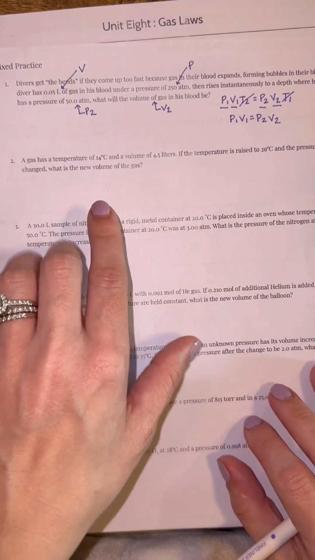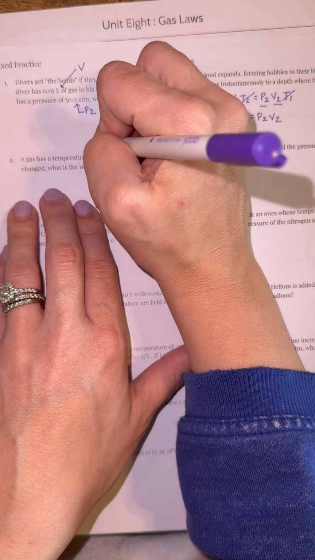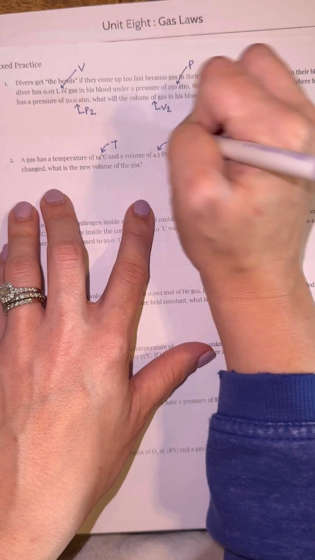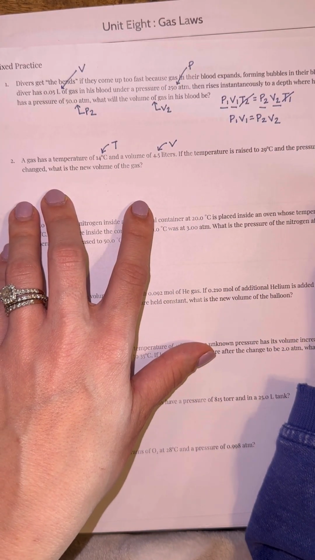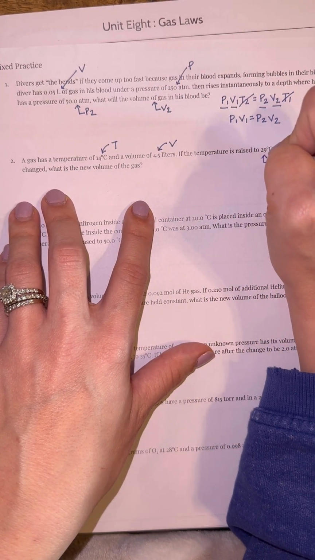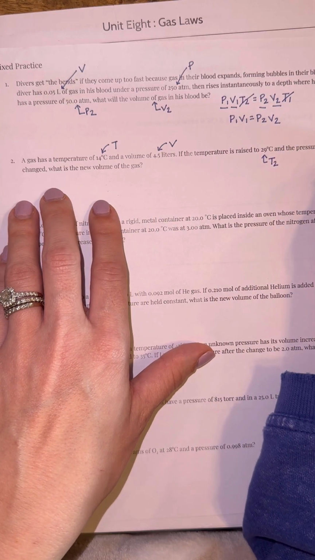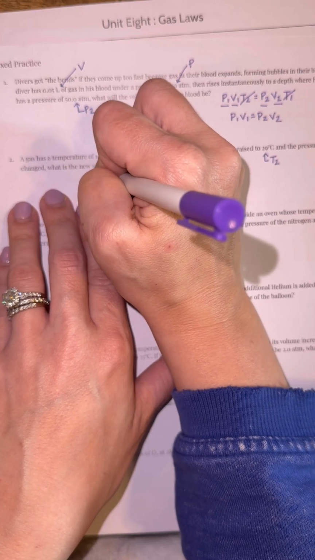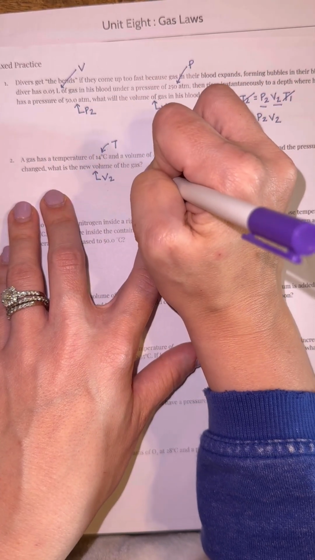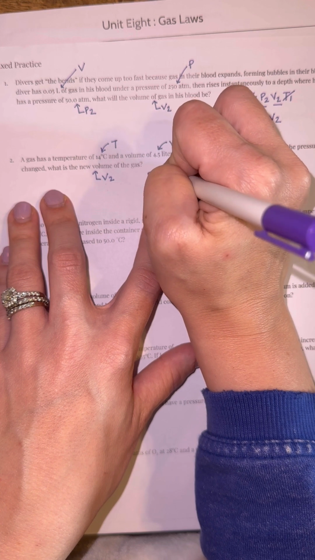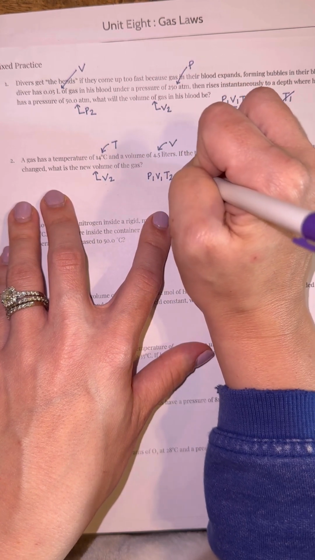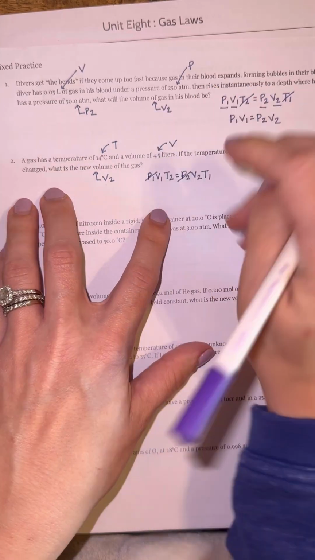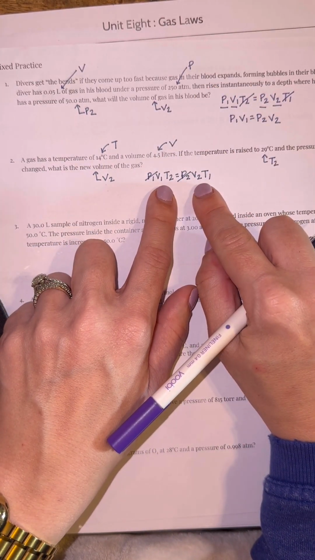Just one more. If I look at number 2, a gas has a temperature of 14 degrees Celsius, and this is the volume, 4.5 liters. If the temperature is raised, so there's another temperature, to 29 degrees Celsius, and the pressure is not changed, what is the new volume? So when it says it's not changed, they're kind of letting you know you can let go of pressure in this problem. Originally, though, I'm going to write it out. And so now I can see I have a Charles's Law problem.